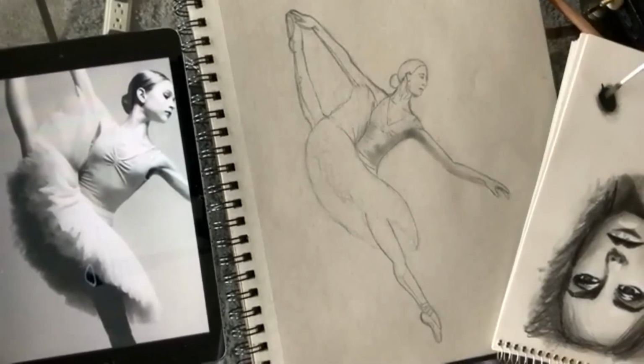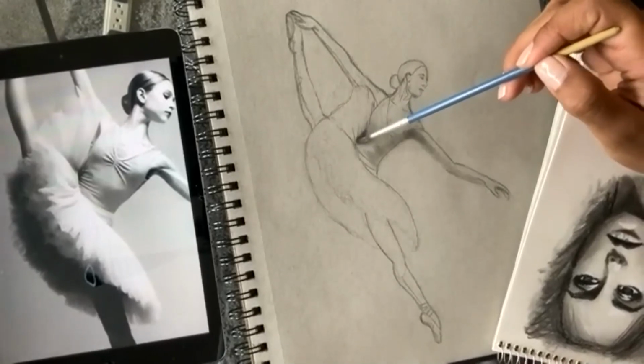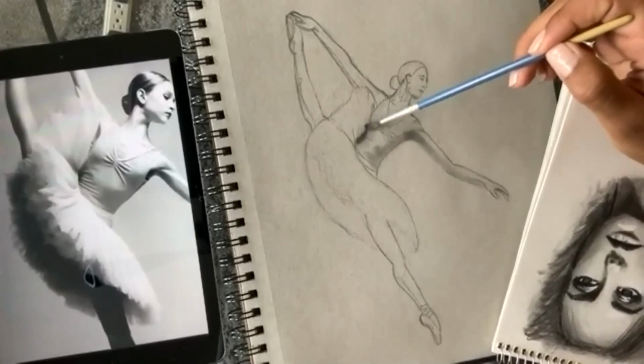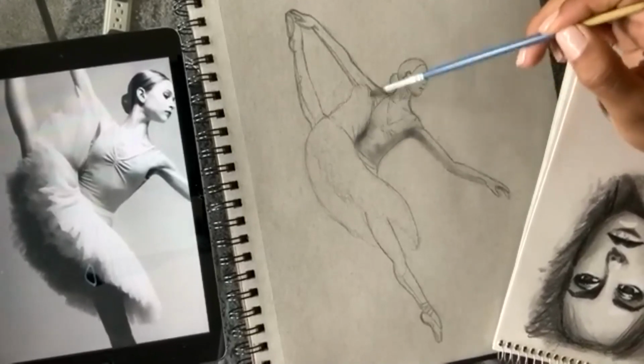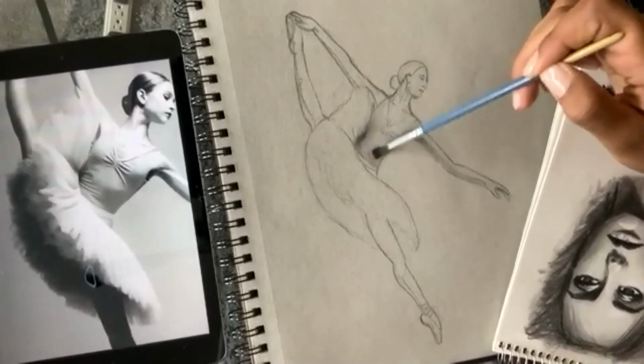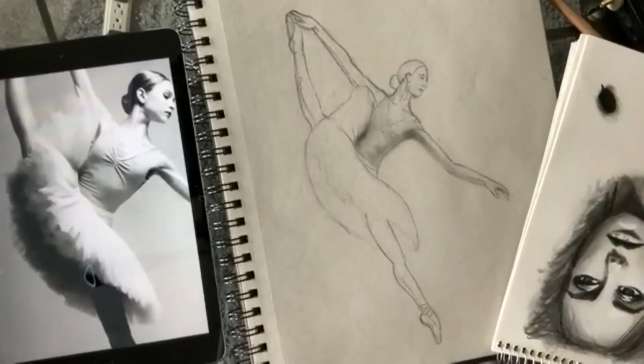So again, I grab charcoal and I start on the darker place I see and then blend it. If you happen to put too much, you can use your eraser as a pencil.